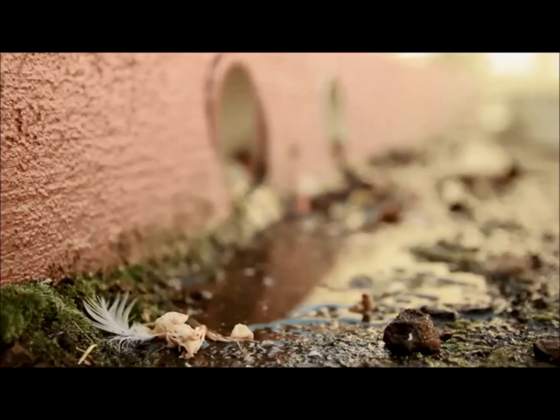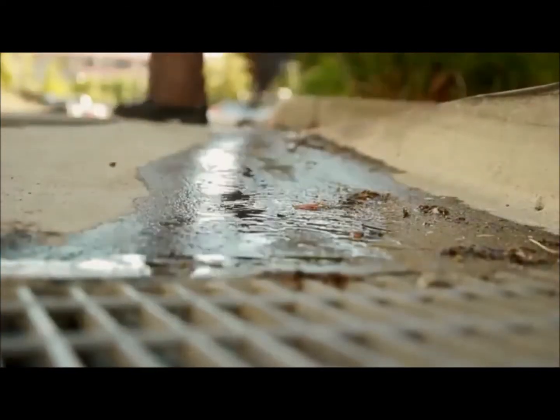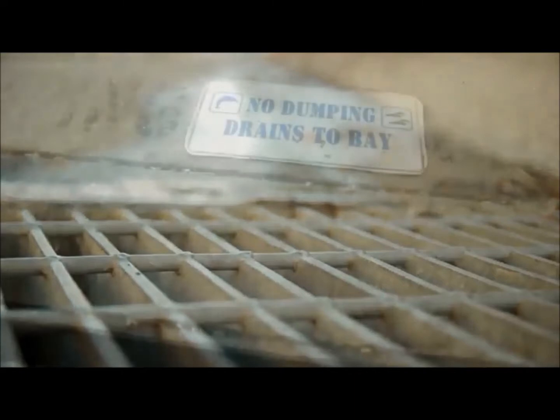SCCWRP is the Southern California Coastal Water Research Project. We're a local government agency that does independent research on human impacts to the ocean. So the primary way that bacterial contamination reaches the ocean is through the storm drain system.